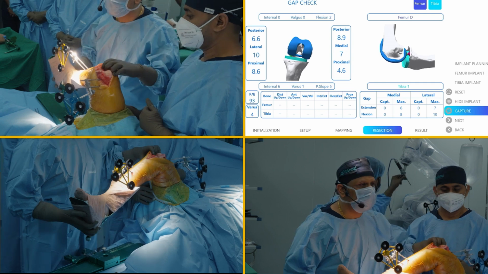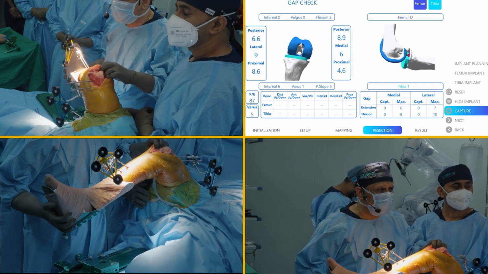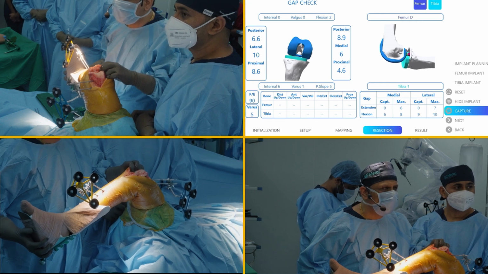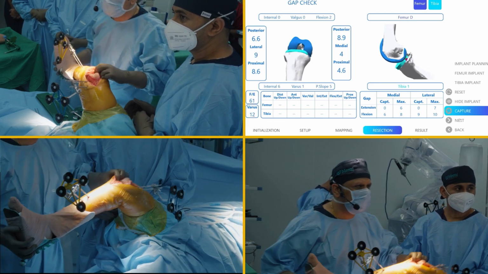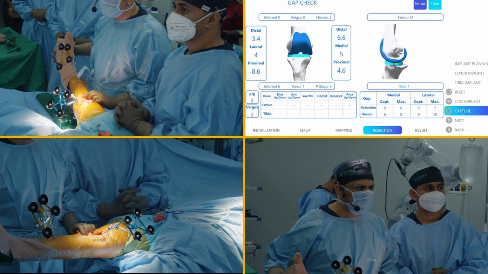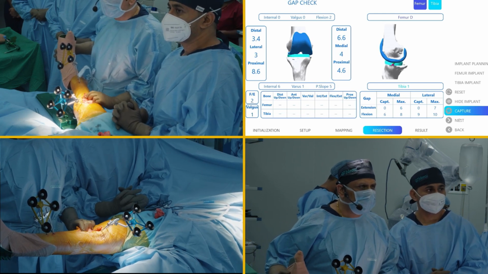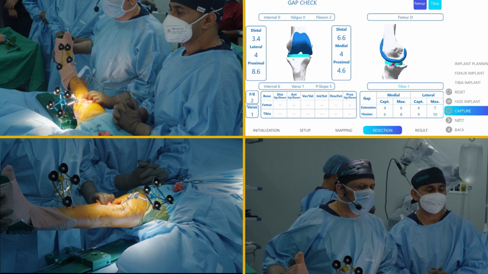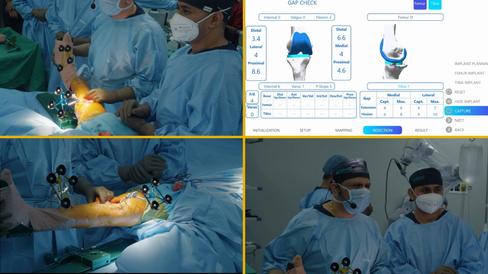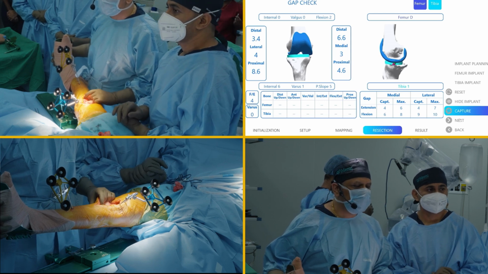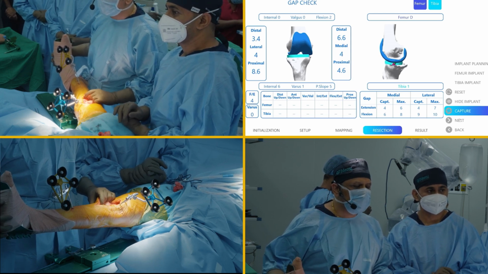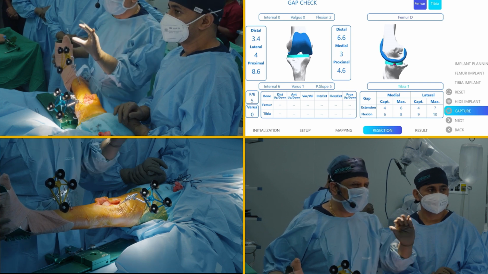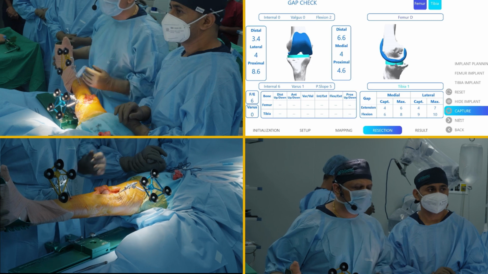And again at flexion of 90 degrees, I give my gap check and see capture. With the valgus stress, I am getting 10 on the lateral side, 6 on the medial side. Again in extension with full valgus force, I am getting 4 and 4 or 4 and 5. Check capture. So now here I have a scenario where my extension medial is 4, extension lateral is 4, flexion medial is 6, flexion lateral is 9. So we are having a flexion gap which is a little bit looser than the extension gap.